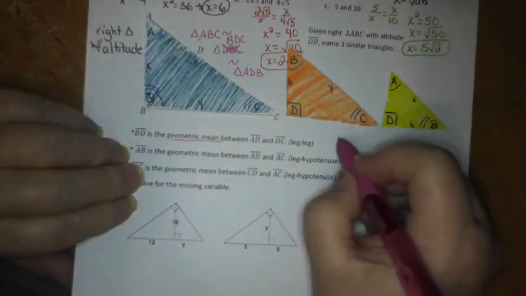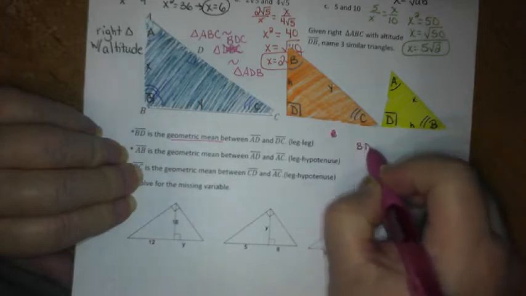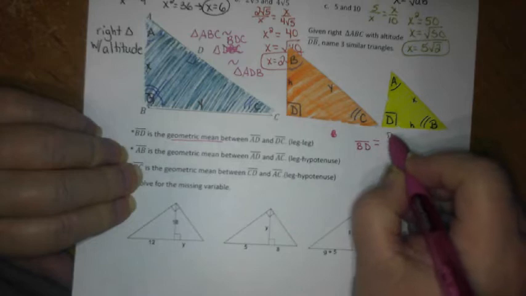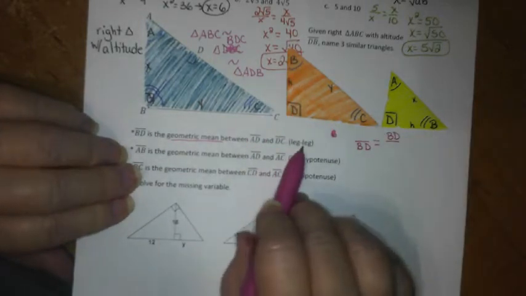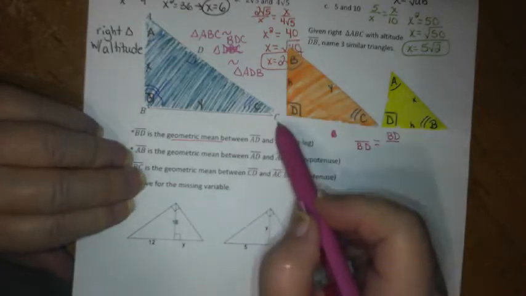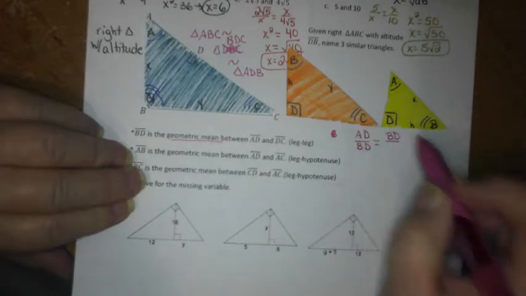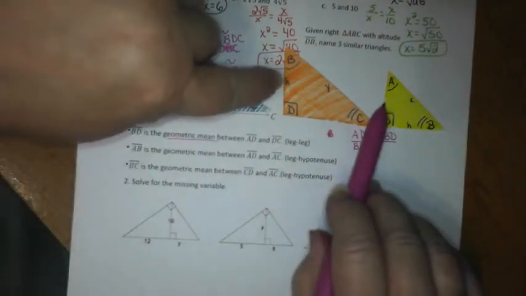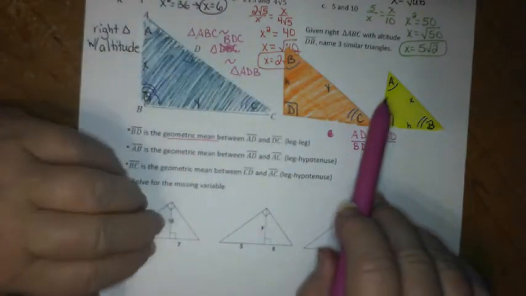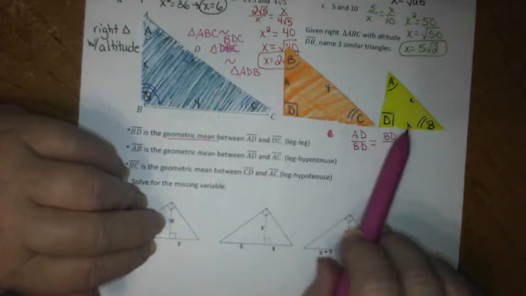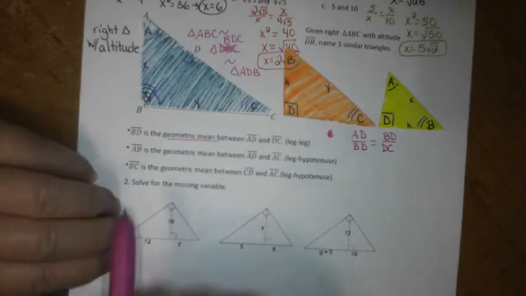So what we would write for that one, BD, is going to be my geometric mean. I call this one, by the way, leg over leg. So if I said leg BD, I'm going to compare that to leg AD, because see how they're the same, the left side over the left side. And then I went this way, AD to BD, then I'm going to go BD to DC. And I'll show you what that looks like in the big picture here.